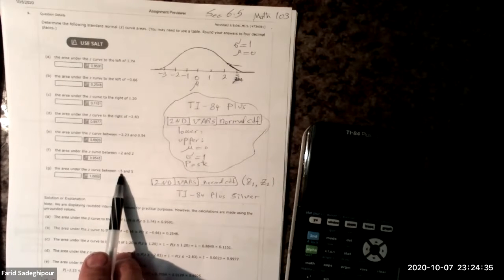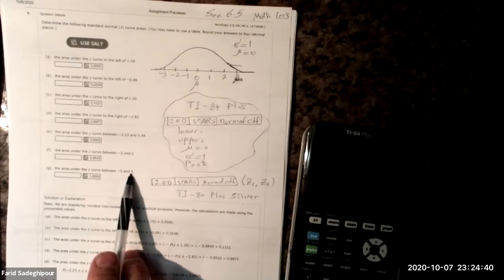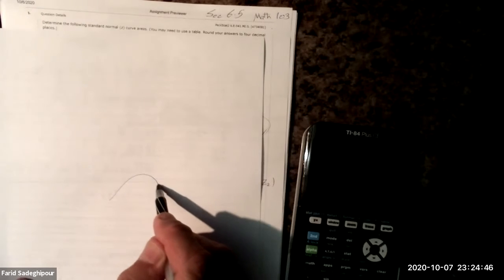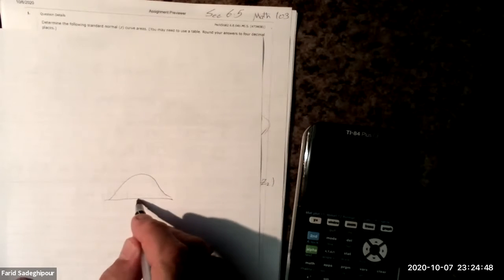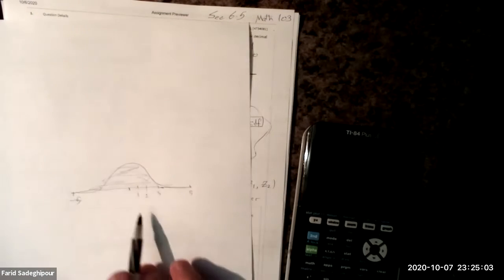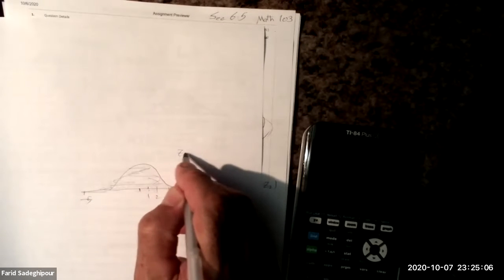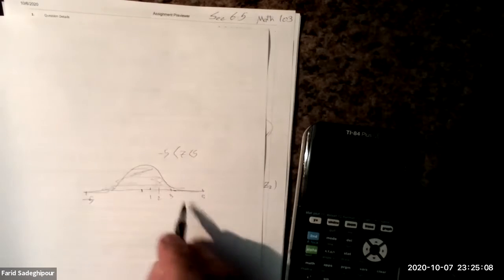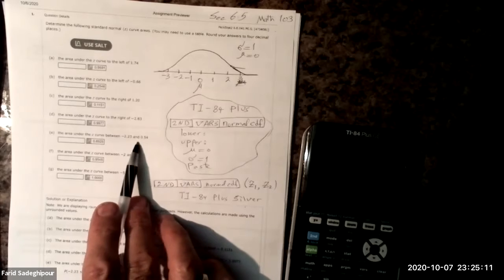Let's say this one. Find the area between -5 and 5. Well, this is almost 1. Why? Because if this is 1, 2, 3, then 5 is probably somewhere here, and -5 is here. The total area under the curve is always 1. So that's not a very good one to use for Z between 5 and -5, because it's the whole thing. How about this one?